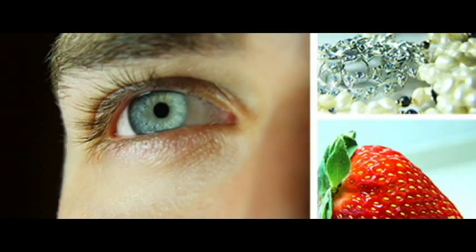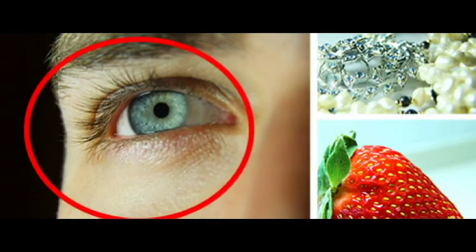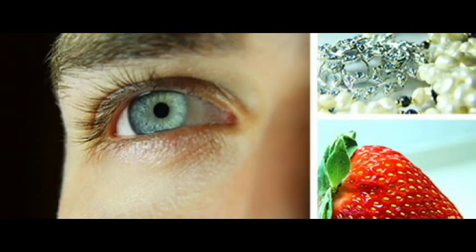Now that you've chosen your theme, you want to establish a focal point. This shows emphasis. In this spread, the focal point is the eye. Maybe there's an image you really want to show off. Make it your focal point. You can do this a couple of ways.